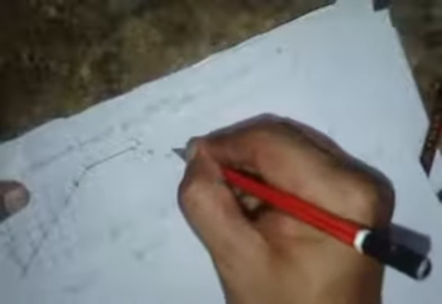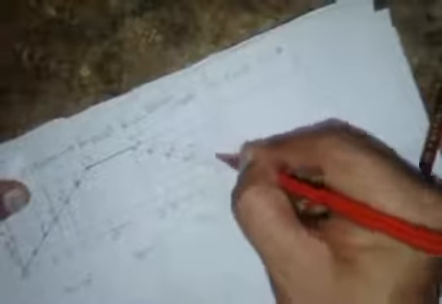Go for naming of this one: 1 dash, 2 dash, 3 dash, 4 dash, 5 dash, 6 dash, 6 dash, 5 dash, 4 dash, 3 dash, 2 dash, 1 dash.